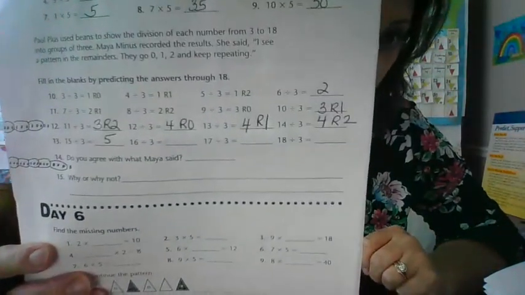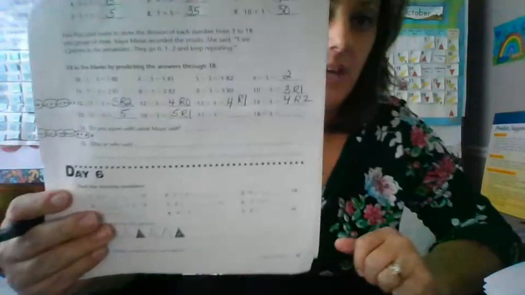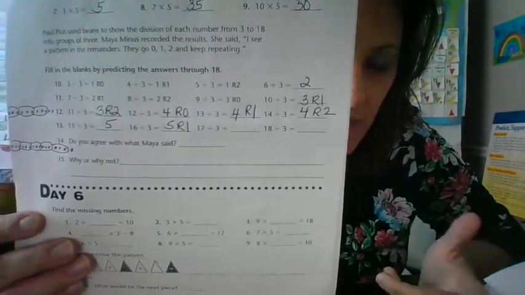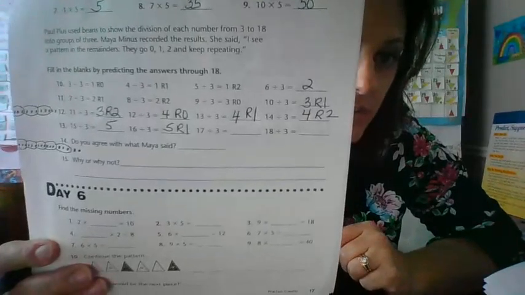Now, same strategy. All I have to do is add another dot because I already had the 15. So what does that give us? That gives us 5 with a remainder of 1. Okay, then for 17 divided by 3, you're going to do the same thing. You're just going to add another dot. And now we have a total of 17 dots. We still have 5 complete groups, but we have 2 remaining. So we have 5 with a remainder of 2.